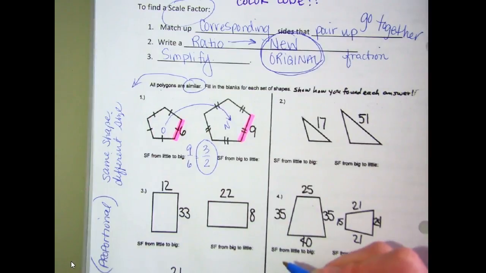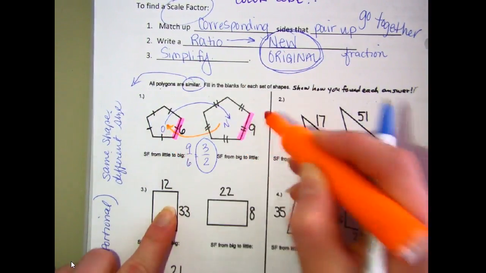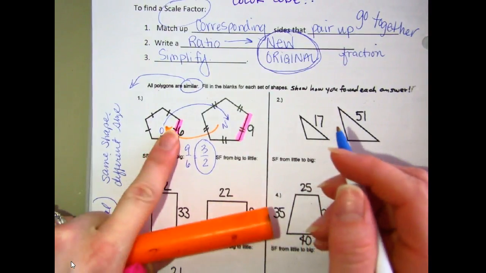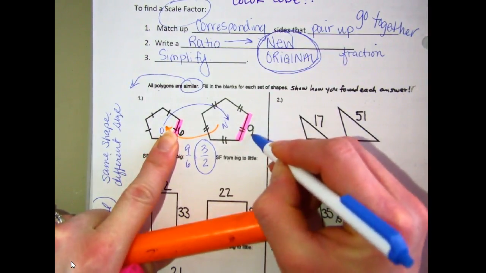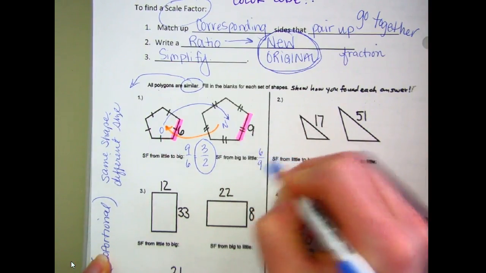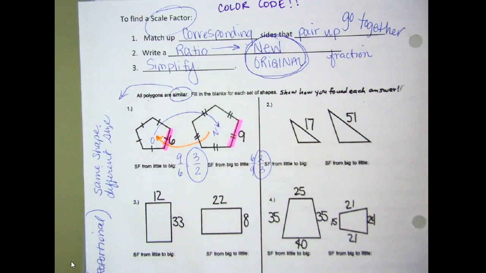And that's my scale factor. Scale factor going from big to little. Well, now I'm going the other way, starting with the big one and making it smaller. Now this is my new, this is my original. So all I really do is flip the numbers over. Now I have 6 over 9, or that simplifies to 2/3. Okay? Let's try one more.